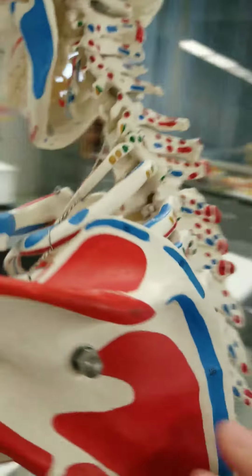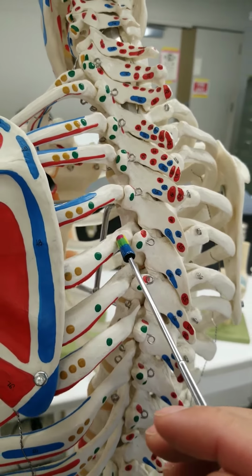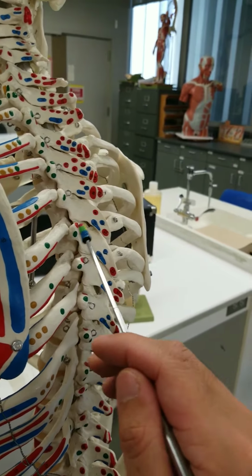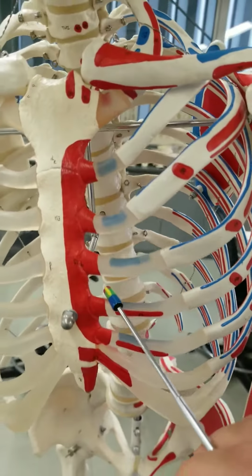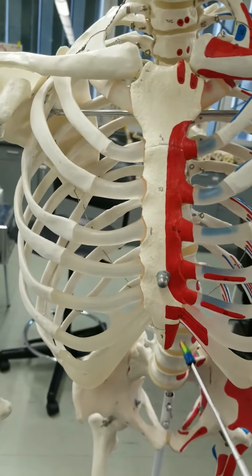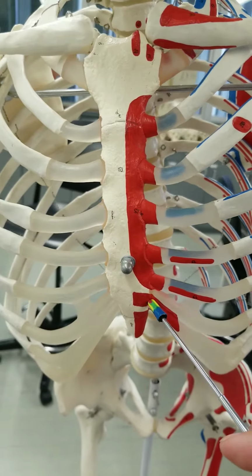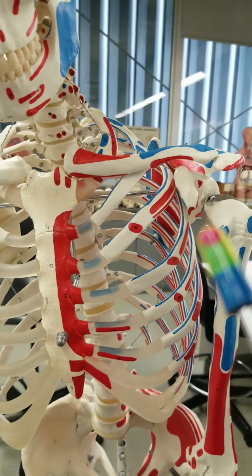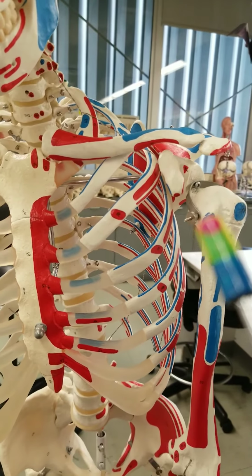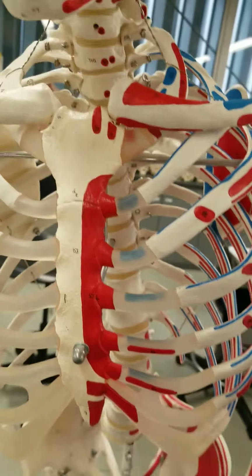Between your ribs and your vertebrae, these can move. These are called costovertebral joints. Between the costal cartilage of ribs 2 through 7, these are synovial joints. Those are sternocostal joints.